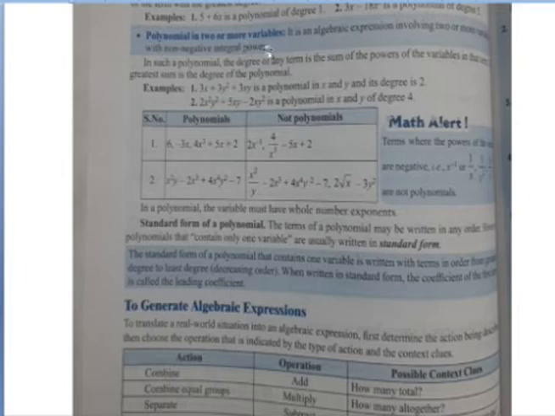Polynomial in two or more variables. If you see over here, there are two variables like x and y. Here x and y. So this is a polynomial in two variables. It is also a polynomial in two variables, x and y. Okay, and the highest power of the variable is the degree of the polynomial. So the highest power is 2, so its degree will be 2. Here the degree is 2 plus 2, 4.